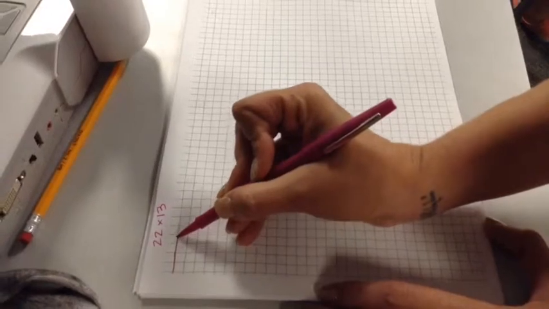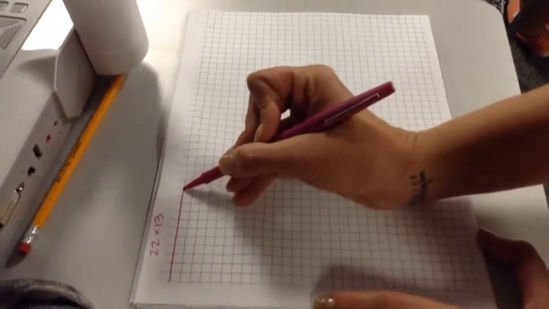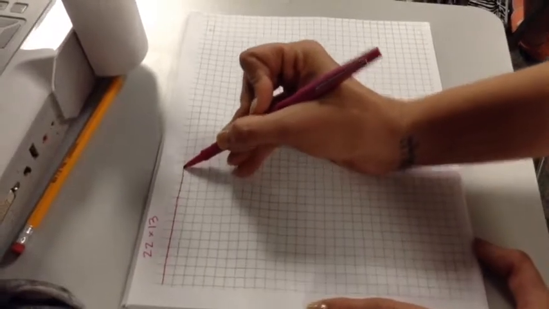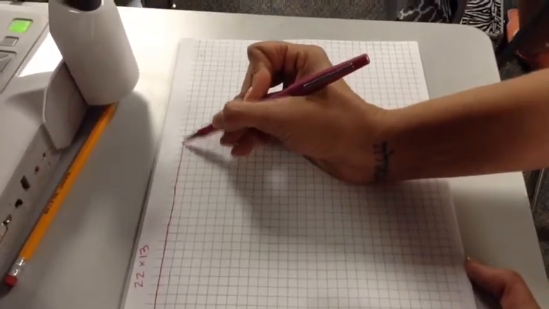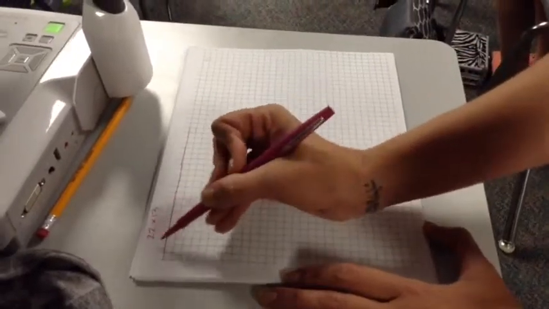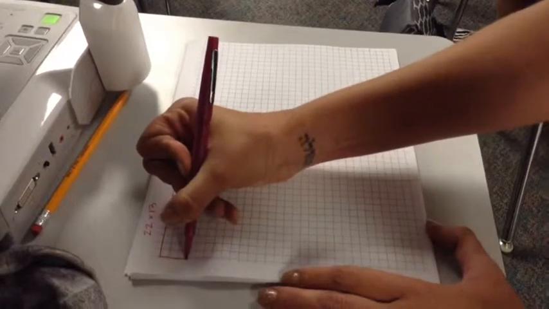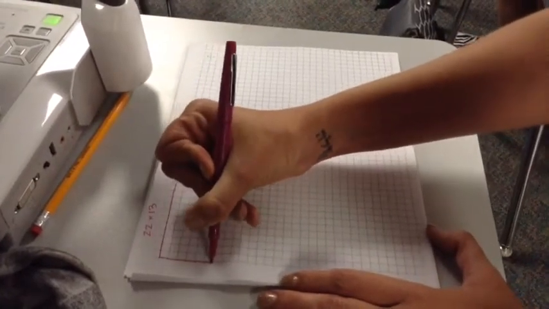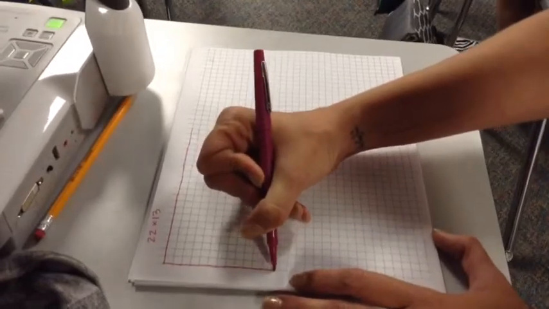1, 2, 3, 4, 5, 6, 7, 8, 9, 10, 11, 12, 13, 14, 15, 16, 17, 18, 19, 20, 21, 22, and then 13 down. So this side was 22, now I'm going to do 13. 1, 2, 3, 4, 5, 6, 7, 8, 9, 10, 11, 12, 13.